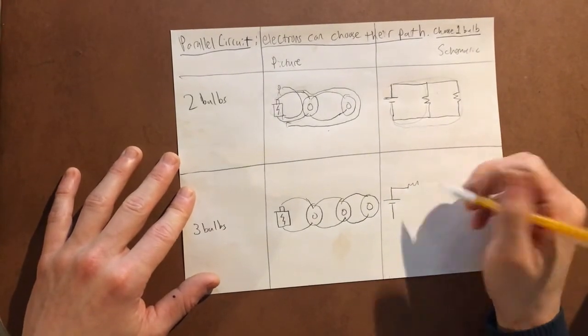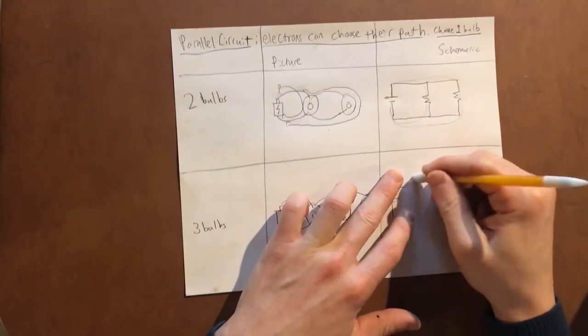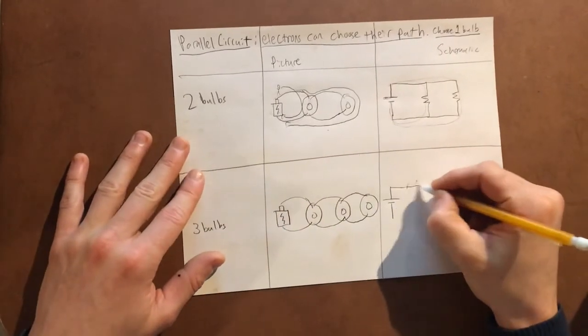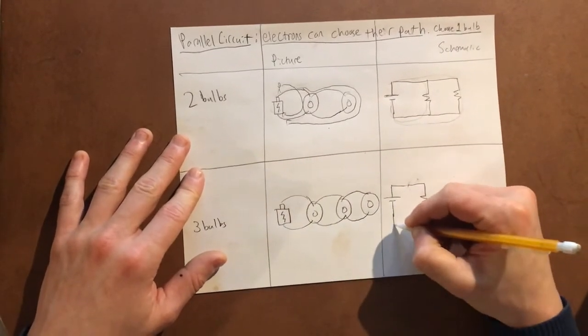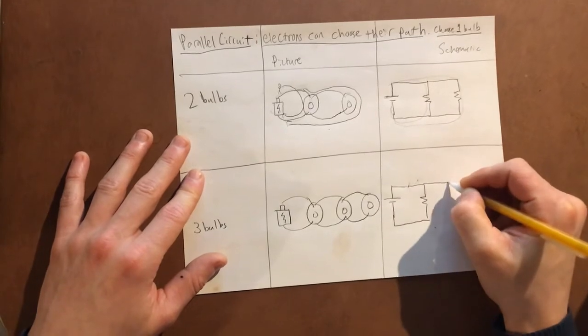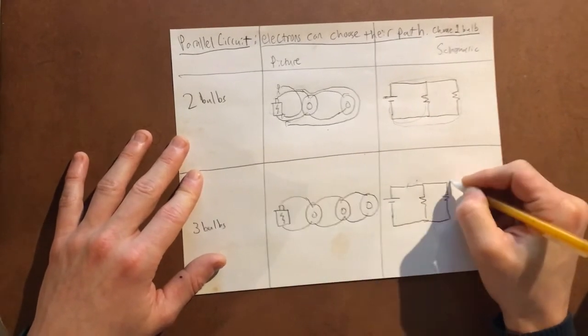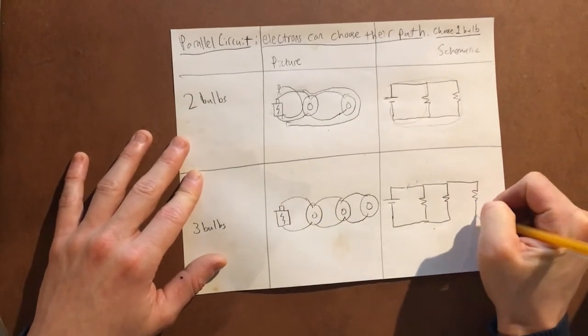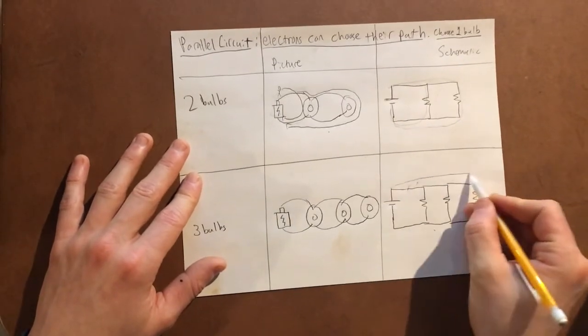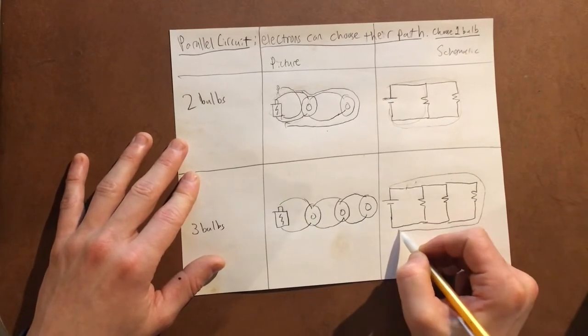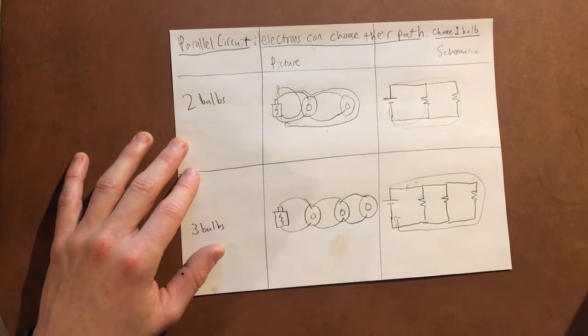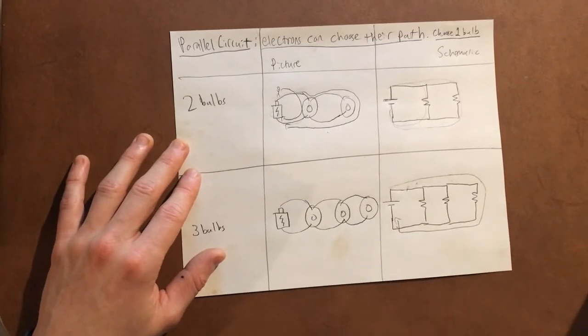Not here, no. We would add it side by side, so you don't have to go through any of the other bulbs to get to the third bulb. To get to the third bulb, you could just skip all the way down here if you're an electron and go back to the battery. You don't have to touch these, all right?